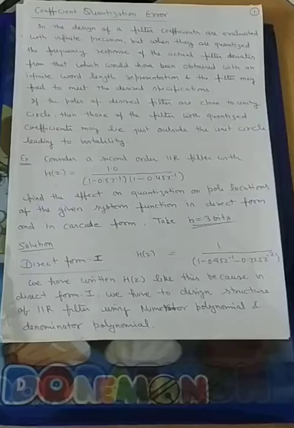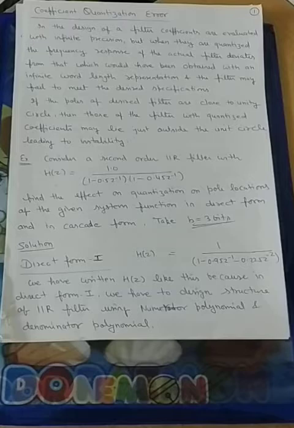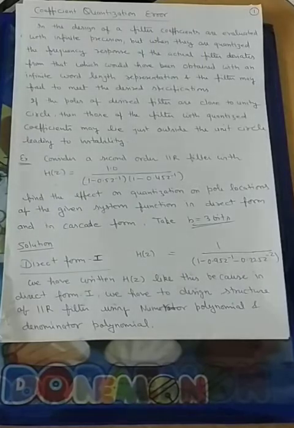In this video, I am going to explain the coefficient quantization error. Any filter is fully specified by its coefficients, because these coefficients we obtain by following a number of design steps of the filter from the given specification. So, these coefficients may affect the given specification in the designed filter.